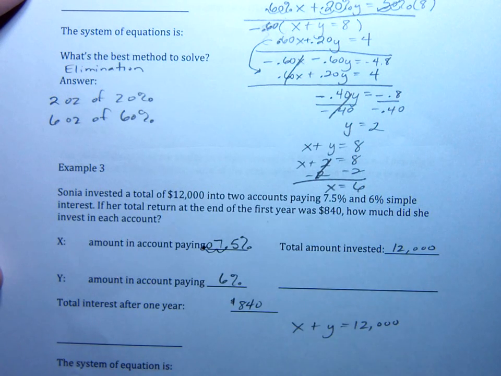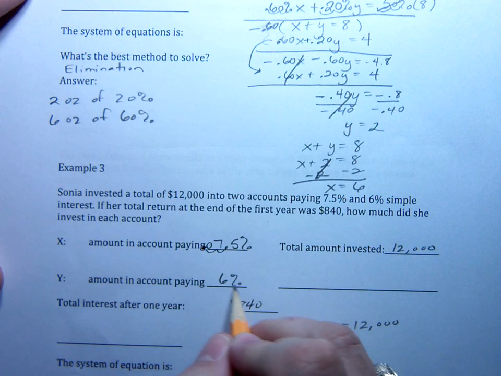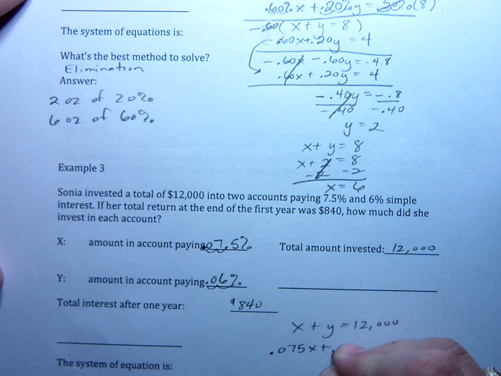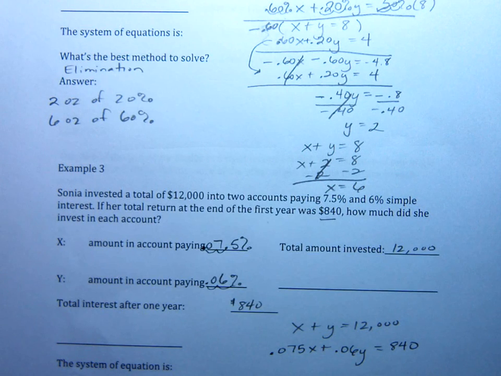So for my X, instead of X now, I'm going to put 0.075X plus, over here, I'm going to move it 1, 2. Again, I have a blank spot, put a 0 there. So it's going to be 0.06Y, and that investment should yield $840. Okay, so there's our system of equations. So let's go ahead and work that out.